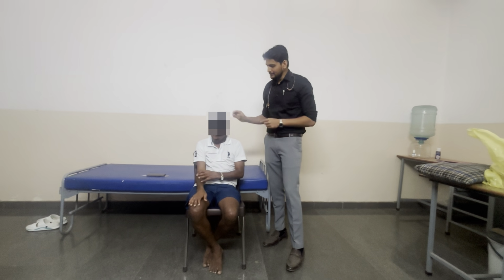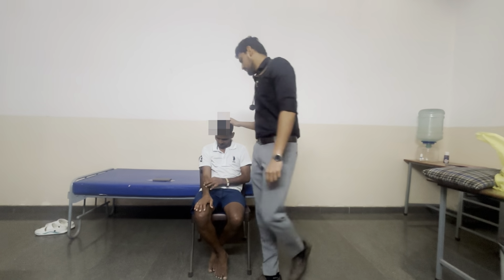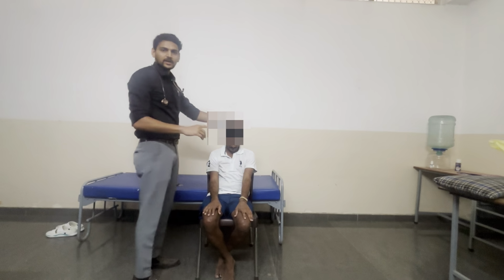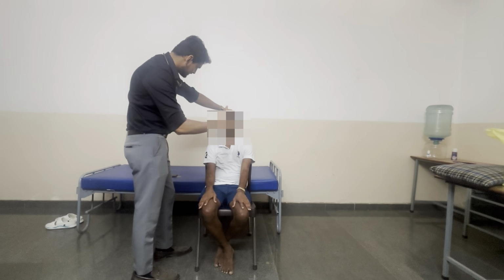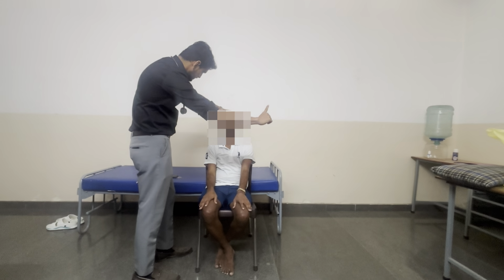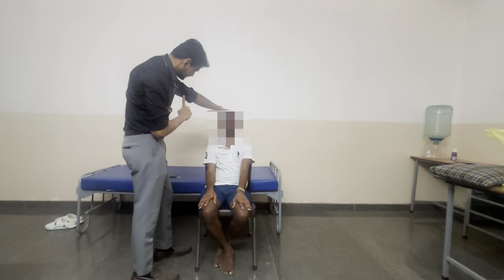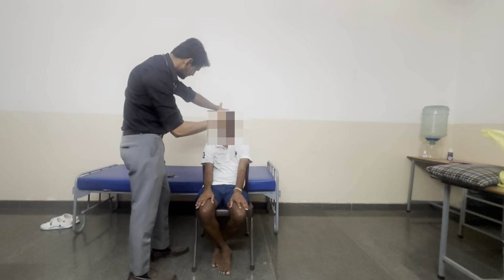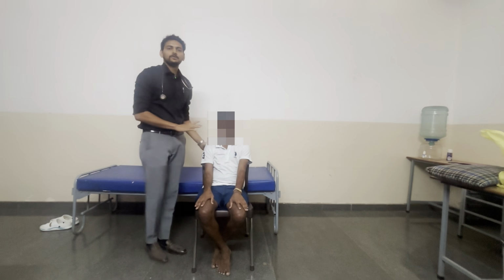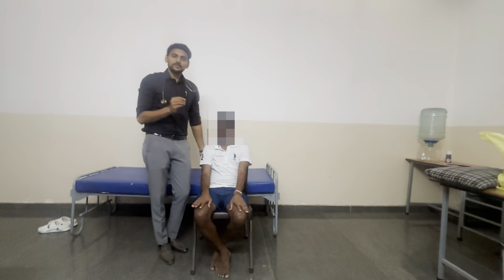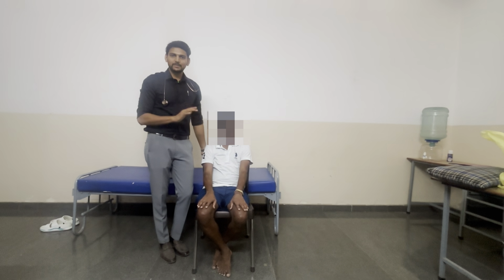nystagmus. So we will ask the individual to look at the finger in an H-shaped pattern. We will be observing for any nystagmus, and there are some other clues which hint towards cerebellar dysfunction.